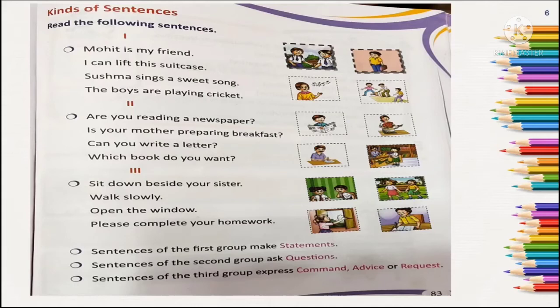Now look at example number 2. Are you reading a newspaper? Is your mother preparing breakfast? Can you write a letter? Which book do you want? Do you notice something different in this? Have you seen anything different? Yes. In all these 4 sentences, the helping verb has been used in the beginning. Are, is, am, can, was, were, normally we use after the noun. But here we have used them in the beginning. And there is a question mark at the end of the sentence because here we are asking a question.